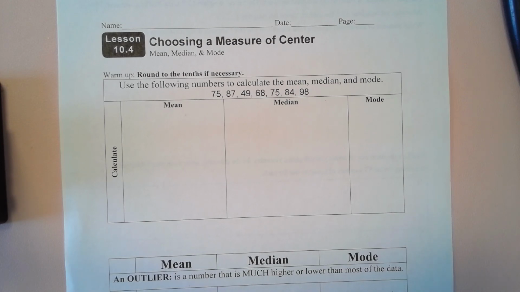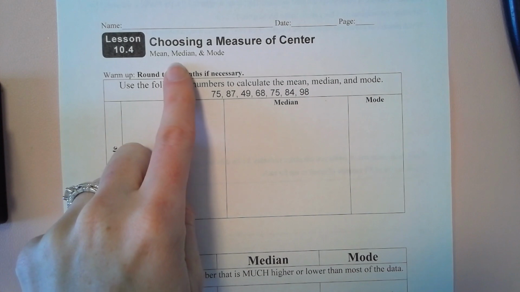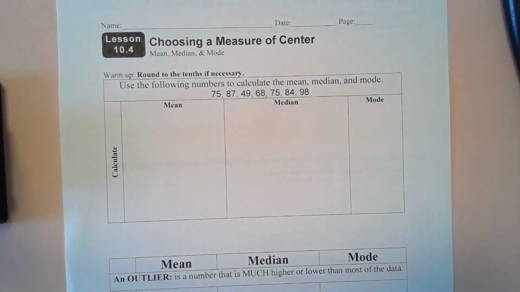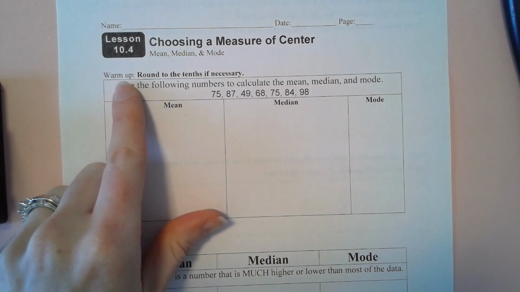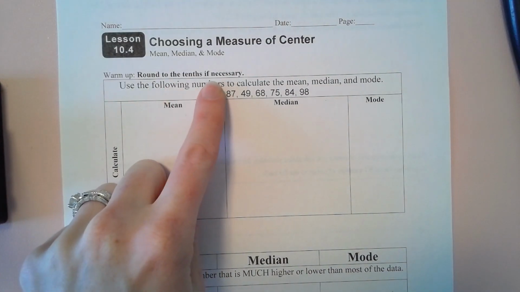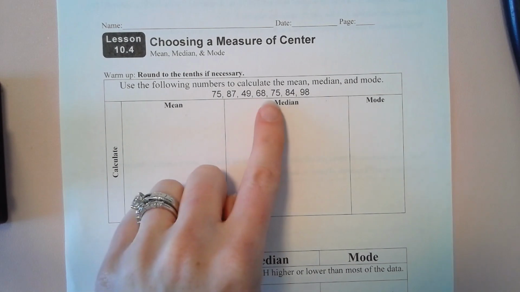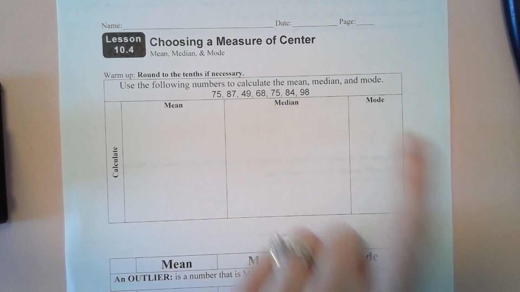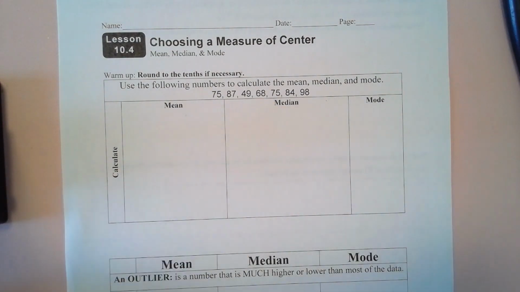So today we're going to do a lesson called Choosing a Measure of Center. And yesterday we spoke about mean, median, and mode, and those are measures of center when we talk about data. So if you haven't done so already, pause the video and complete the warm-up, which is round to the nearest tenth if necessary, using the following numbers to calculate the mean, the median, and the mode. Make sure you're showing work in the boxes.